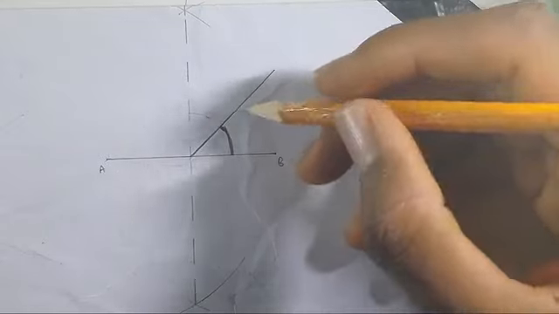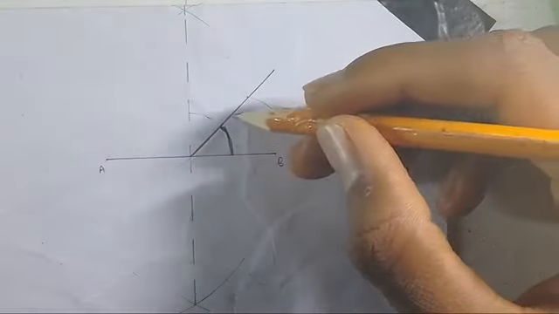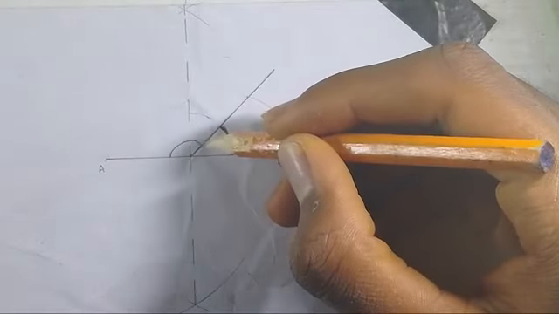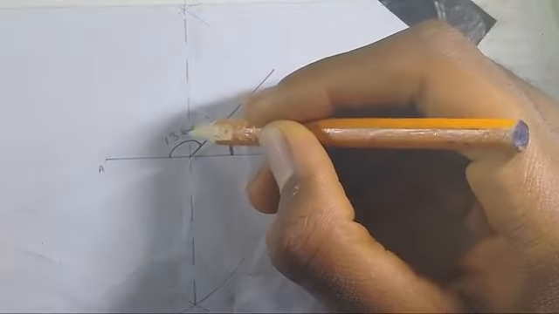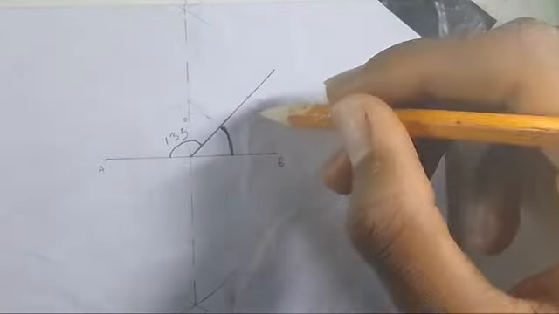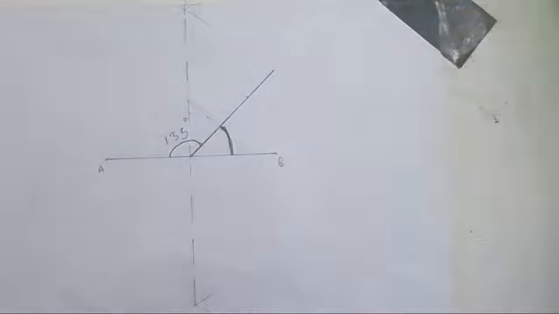Then 180 is the angle in a straight line. 180 minus 45 degrees is giving us 135. So this whole part here is giving us 135 degrees, which is the angle that is required. So we've gotten angle 135 degrees. So now how do we get our angle 75 degrees?